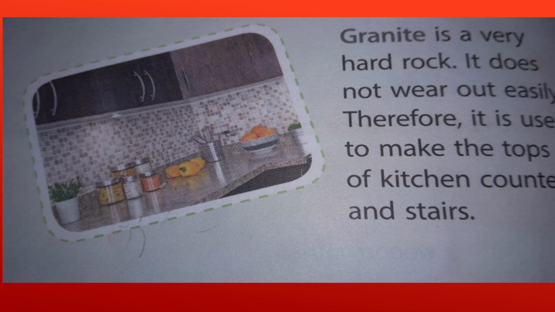The next stone is granite. Look at this picture. This is actually a kitchen countertop. Now, granite is a very hard rock. It does not wear out easily. The meaning of wear out is that it does not break. Therefore, it is used to make tops of kitchen counters and stairs. Stairs, in Malayalam we call padiketta. You can get up on that and you can come down, and it does not wear out, does not break, and it lasts for a long time. So this is used for making countertops.